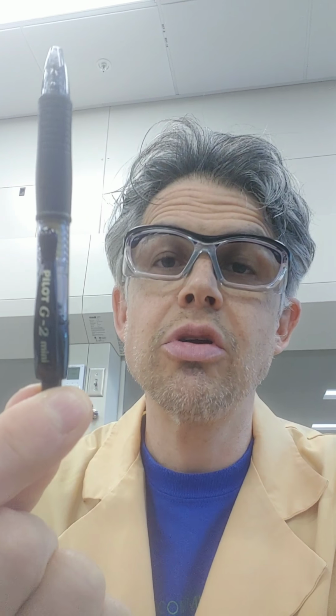Okay, so for the first part of the lab, we are going to be measuring the length of two different objects. The first object that we're going to measure here is this little ballpoint pen. And I say little because it is shorter than most pens. And so we're going to measure that pen and figure out what the distance of that is.